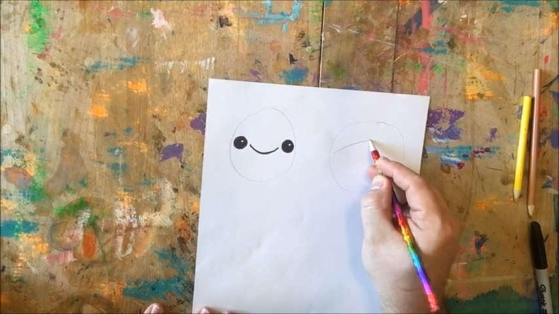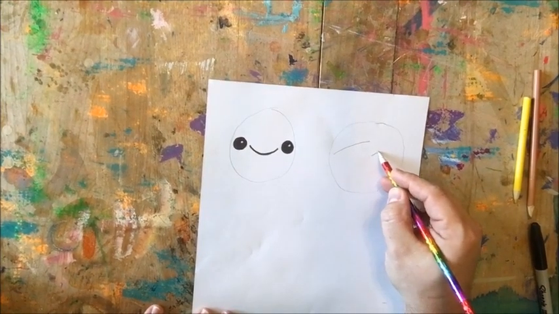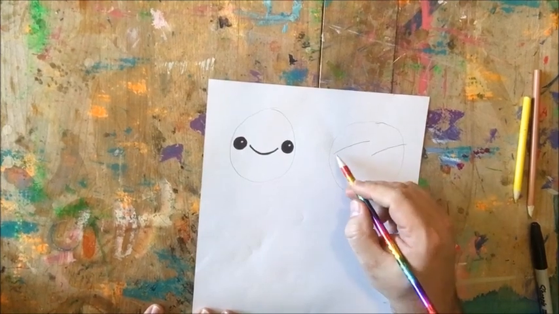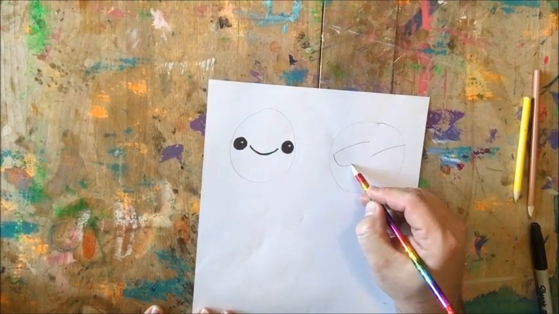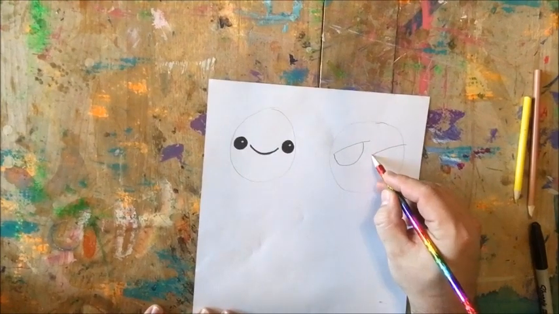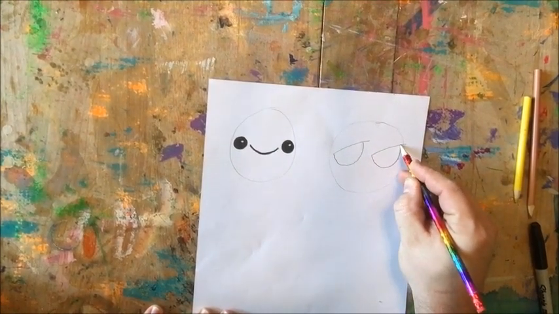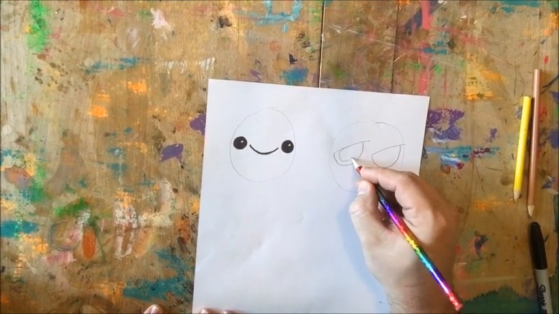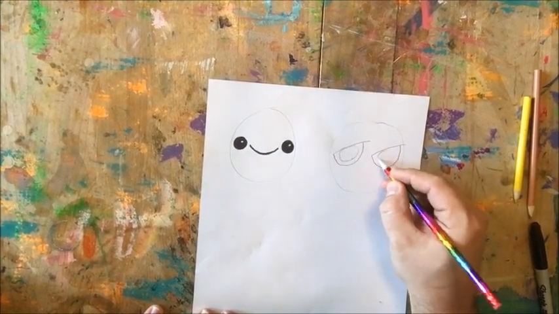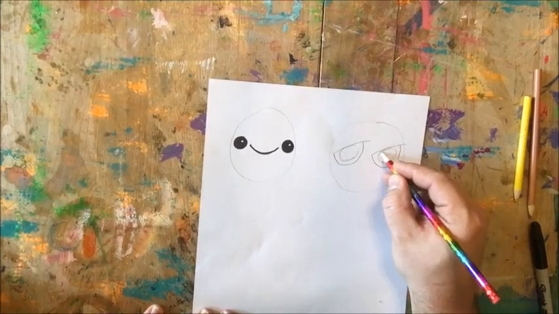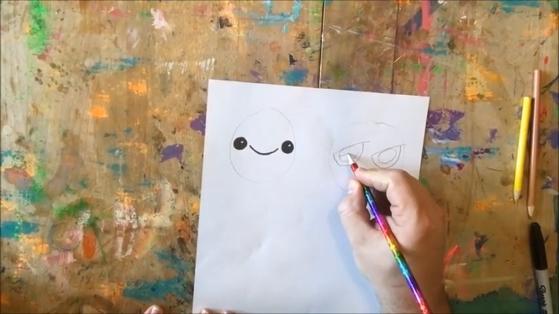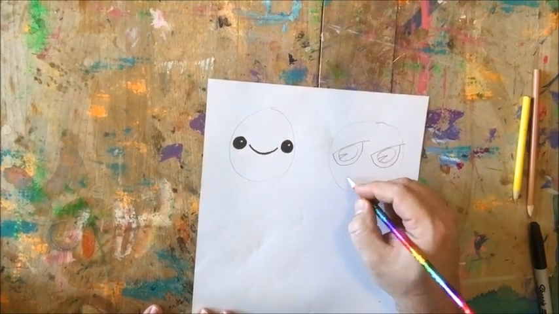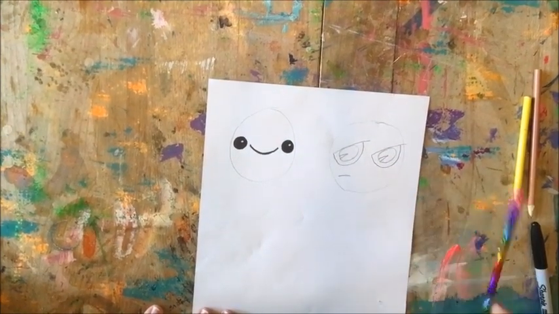So I could start by just drawing two diagonal lines. They can overlap just a little bit like that. And then I'm going to draw a half circle here and a half circle here. And then inside that circle, I'm going to draw an oval here and an oval here. And I'm just going to draw a little triangle inside of there to make them look almost like lily pads. And then I'm just going to give them a little smug face here, like that.